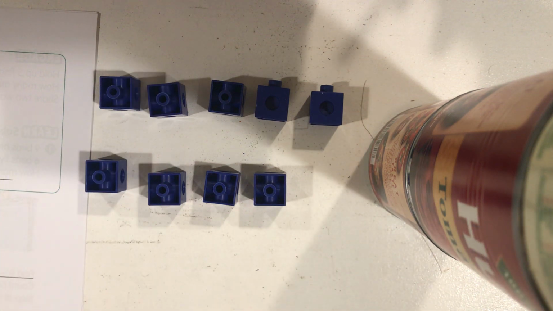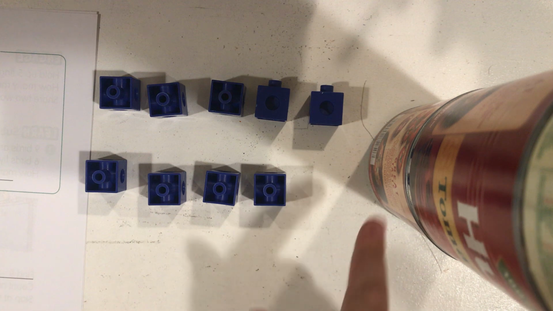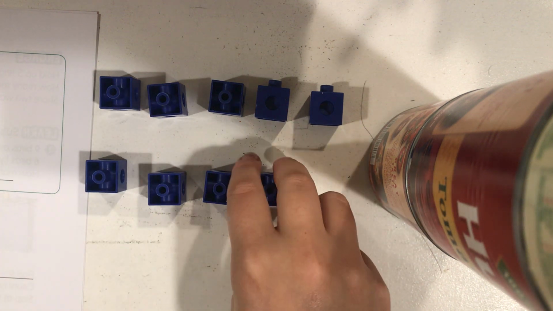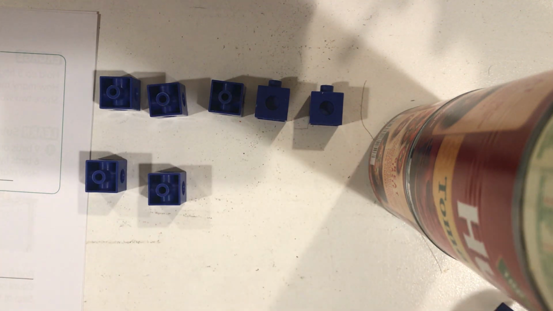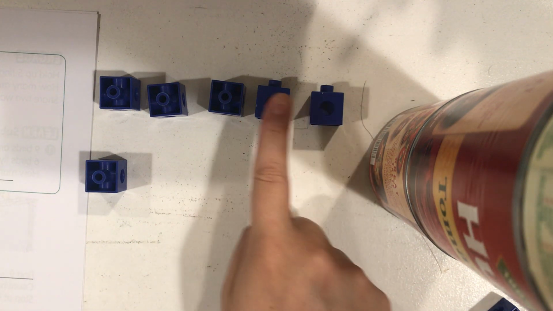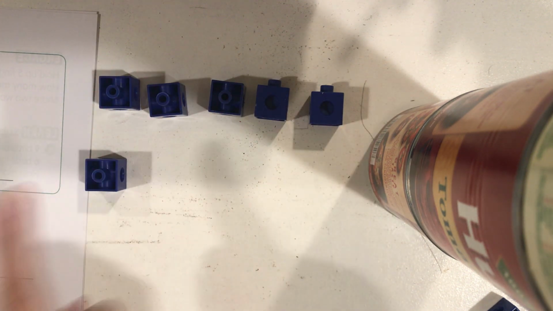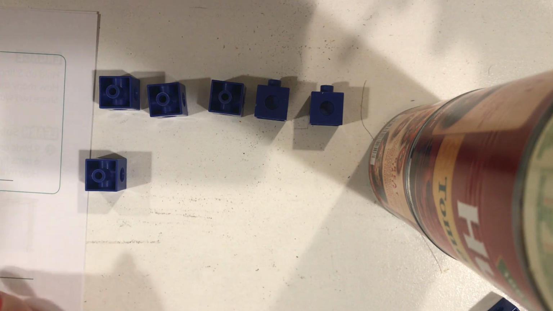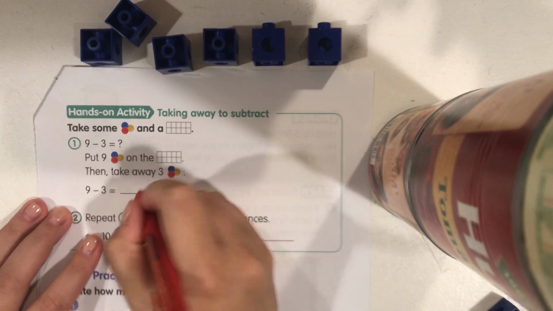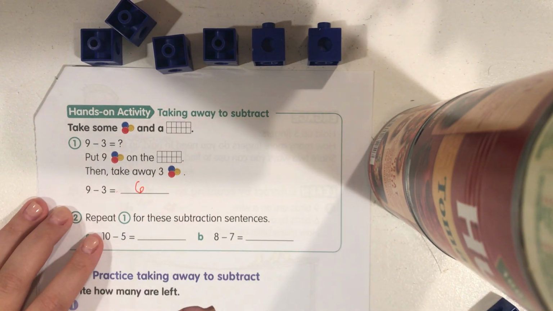So I have 9, and my problem on the page is saying 9 minus 3. So if I have 9, minus is telling me that I need to take away. So I have 9 and I take away 3. 1, 2, 3. How many are left? 1, 2, 3, 4, 5, 6 are left. So I would say that 9 minus 3 is equal to 6.